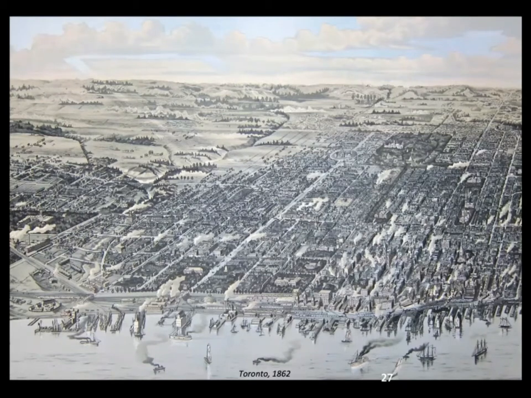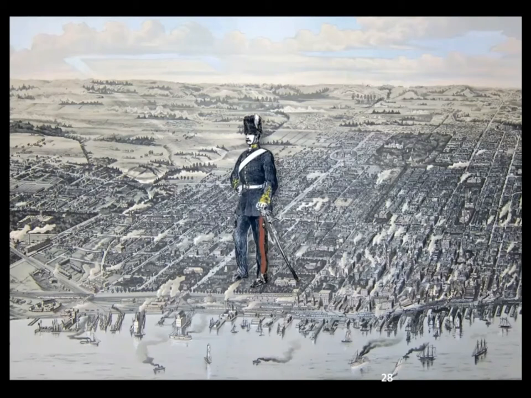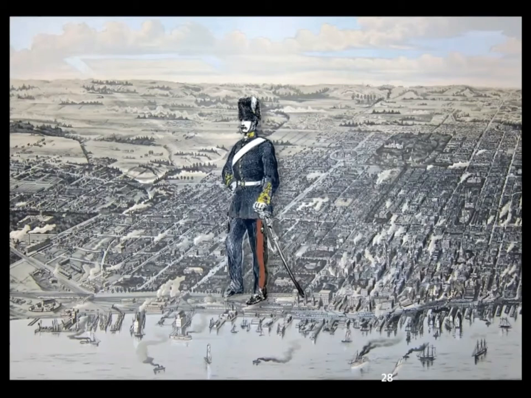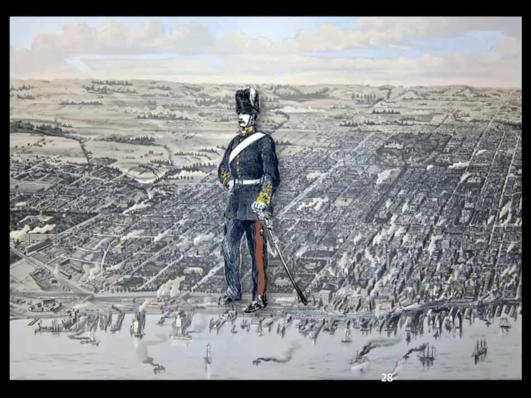This is a bird's eye view of what Toronto would have looked like in the spring of 1862. Well, these British soldiers were expecting a fight, or at least they expected to defend Canada from an American invasion. But there would be no war.